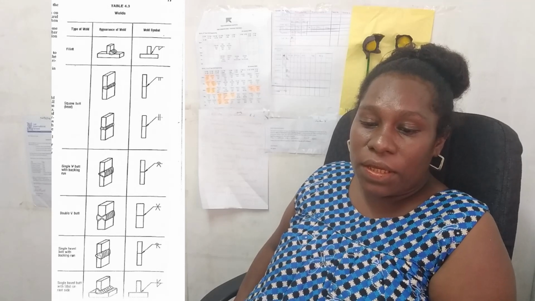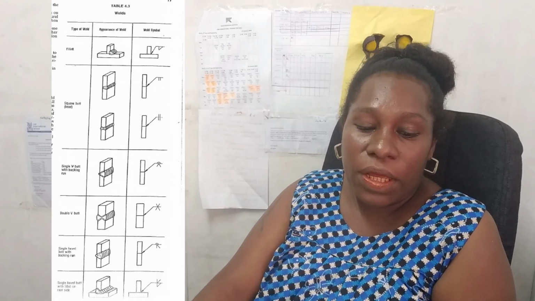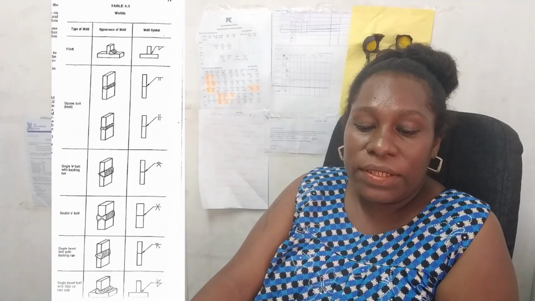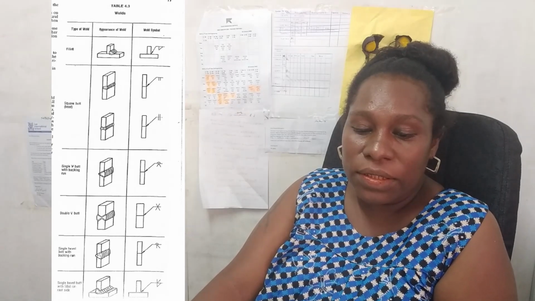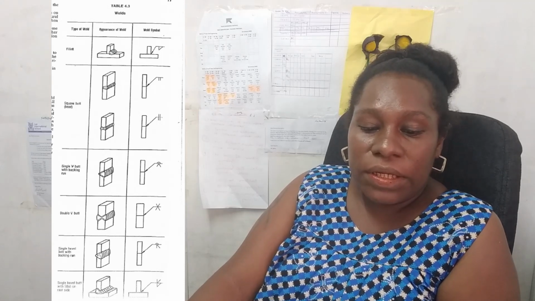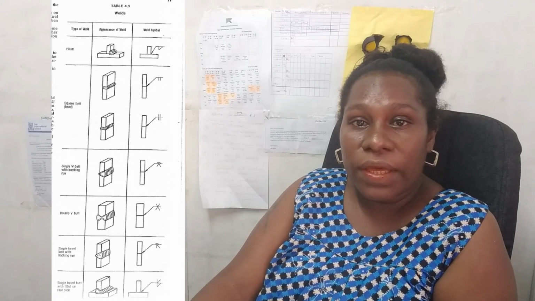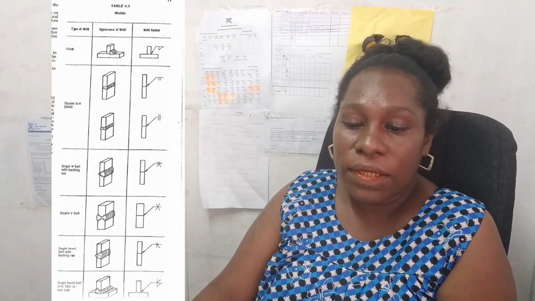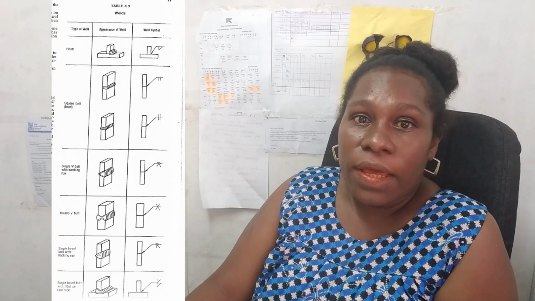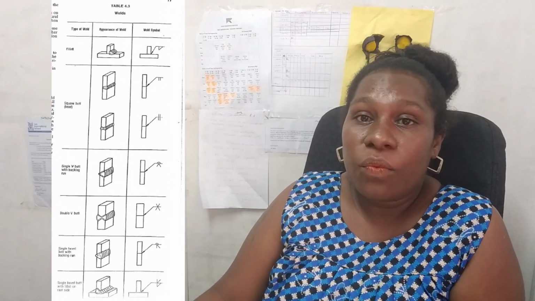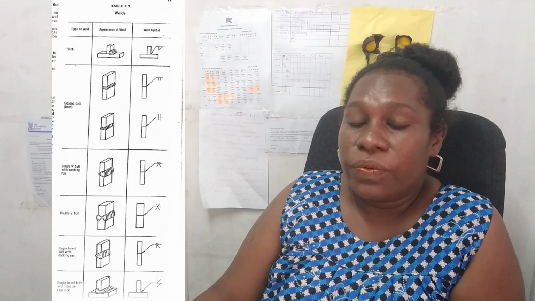We have our square butt welds, our single V butt welds, double V butt welds, and single bevel butt with backing run, and single bevel butt with fillet on the side. That is table 4.3. If you're doing structural engineering connections, detailing, and you have welds, these are the symbols that you will use on table 4.3.